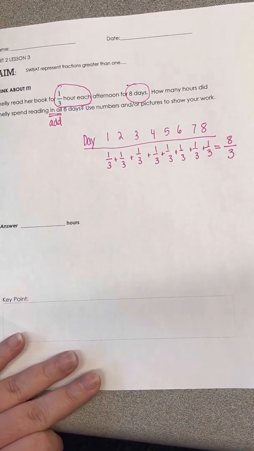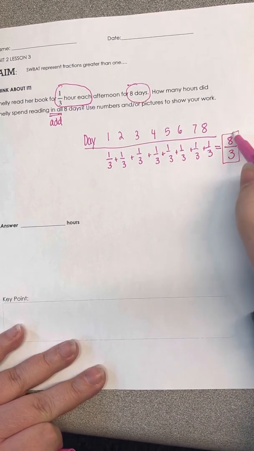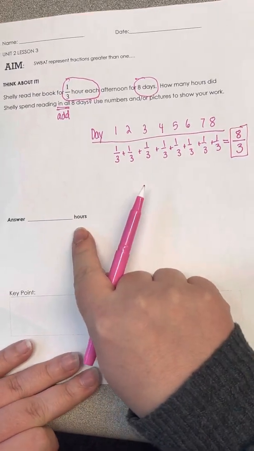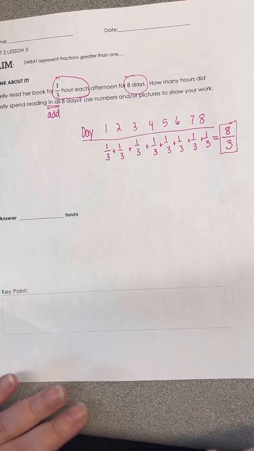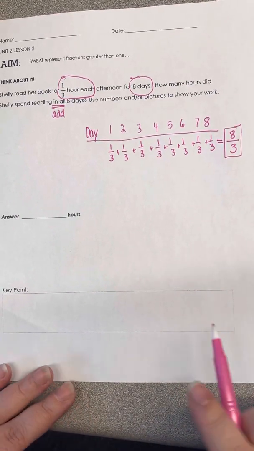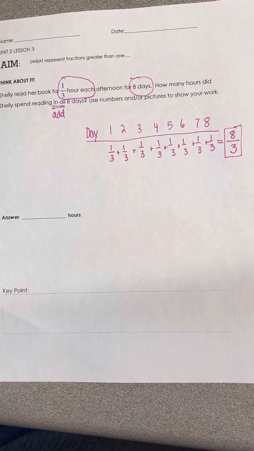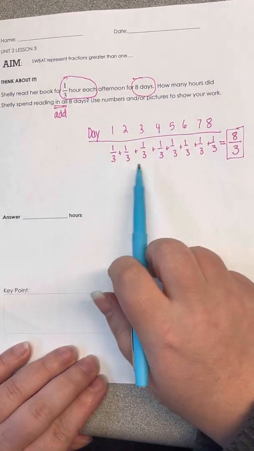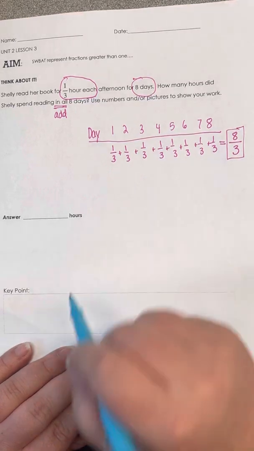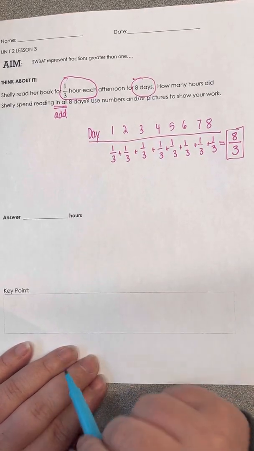So when we take a look, we end up with 8/3, but that doesn't really tell us how many hours. So we have to think of another way that we can look at this question. What's another way that we can look at this question using the information that we have? Say it out loud. All right, so one thing we can do is we know that we need 3/3 to make one whole. So we can actually group these into wholes. So let's do that now.